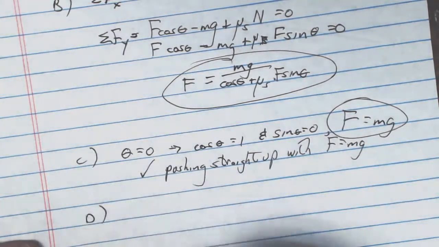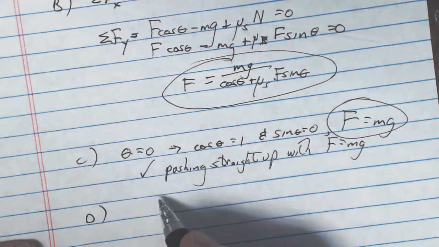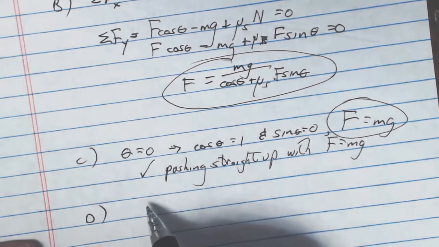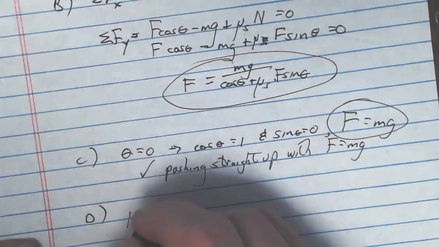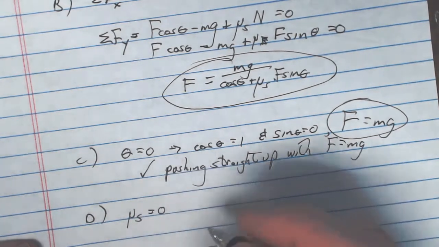But now there's another special case. So it's impossible, according to the answer for part B, to hold the book stationary against a frictionless wall. So frictionless says mu s equals 0.